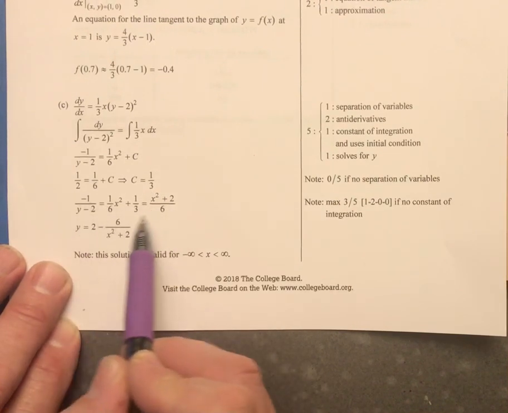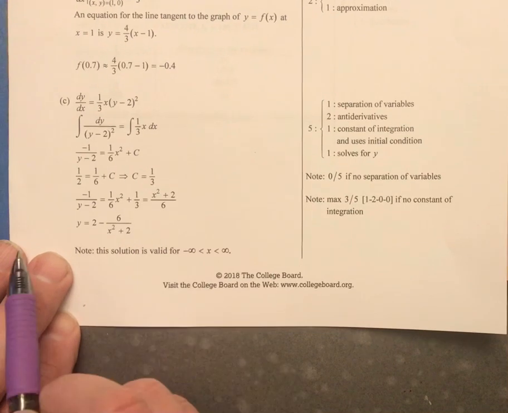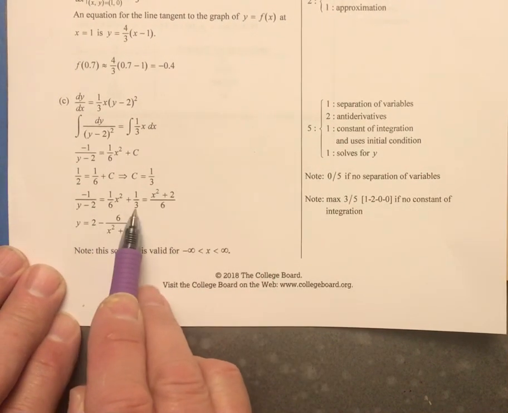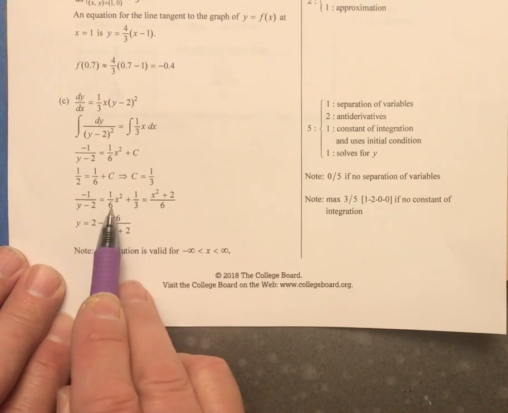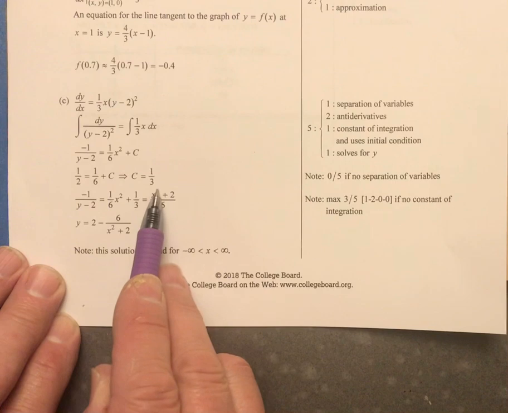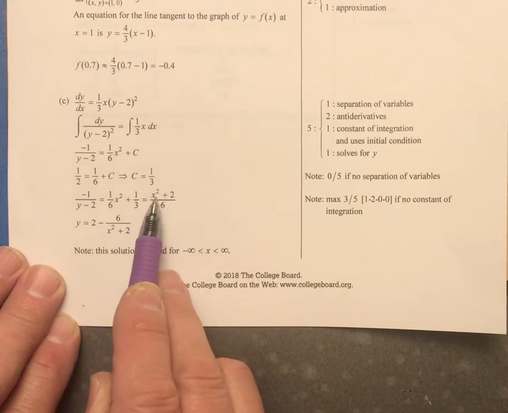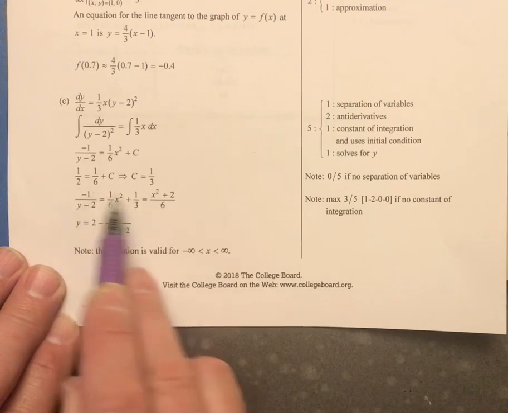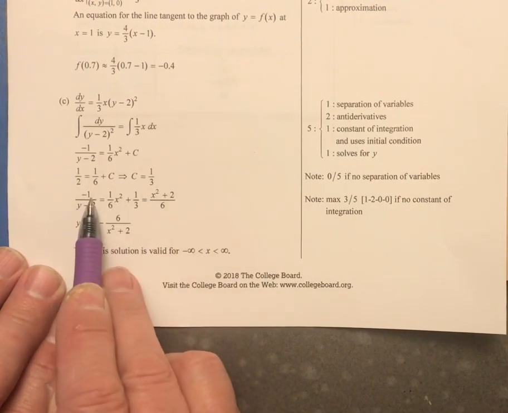Now, some of you emailed me about this. How do we get y by itself? Well, we're going to get a common denominator here of 6. So you multiply by 2 over 2, and that gives us x squared over 2, x squared plus 2 divided by 6. Now notice what we have on the left side.